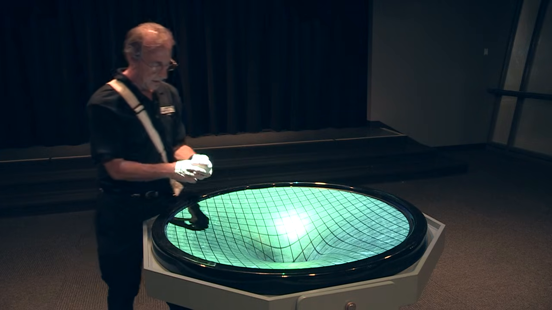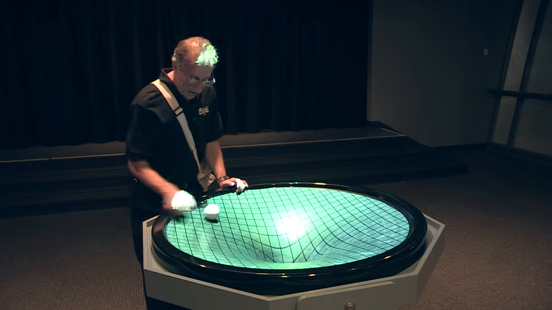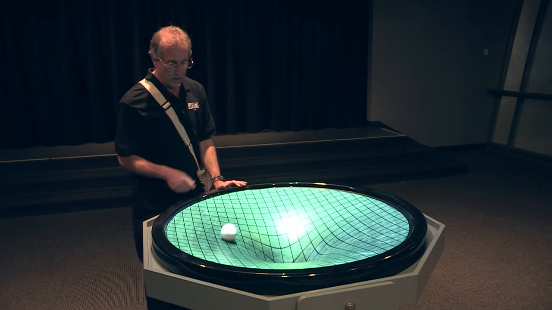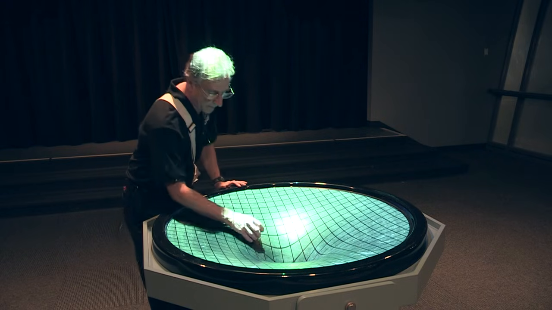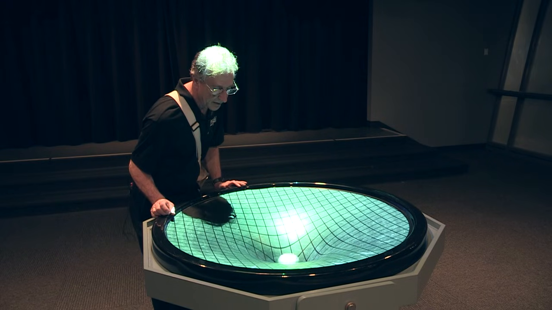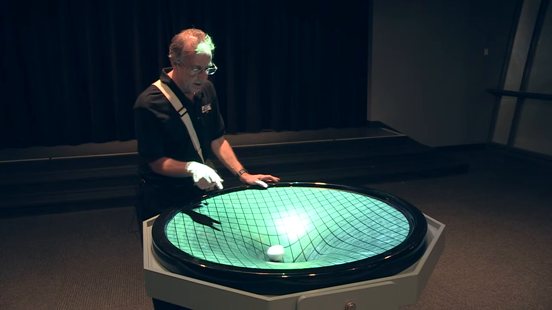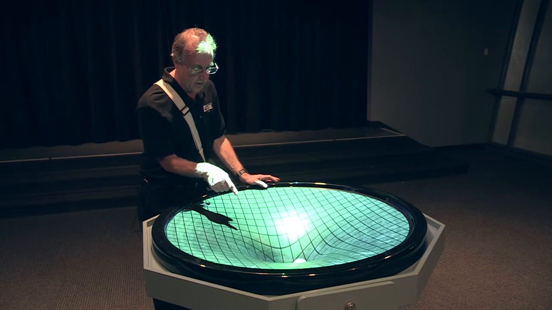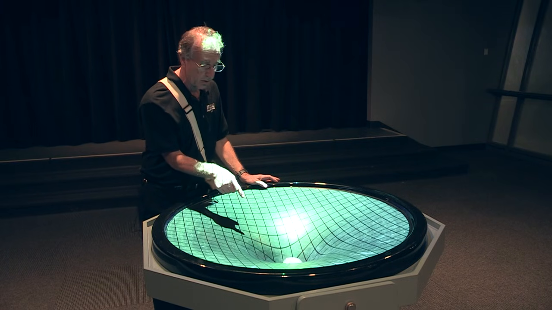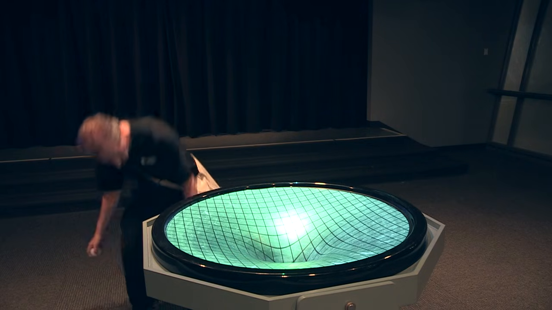Another way to think about it is this. Watch, if the planet rolls around up here, it goes a certain speed. If the planet rolls around down there, it's going faster. As a matter of fact, it goes faster and faster and faster as you get closer and closer and closer to it.